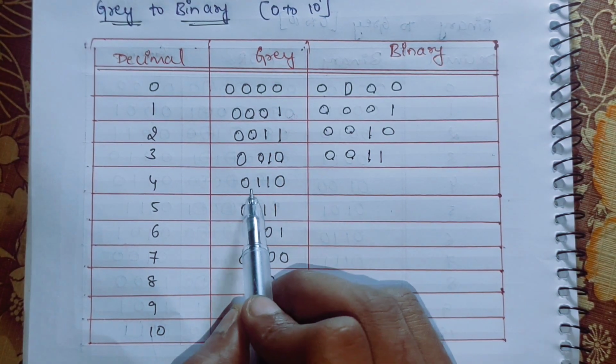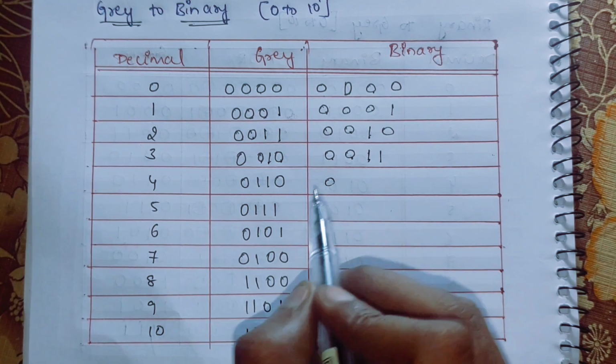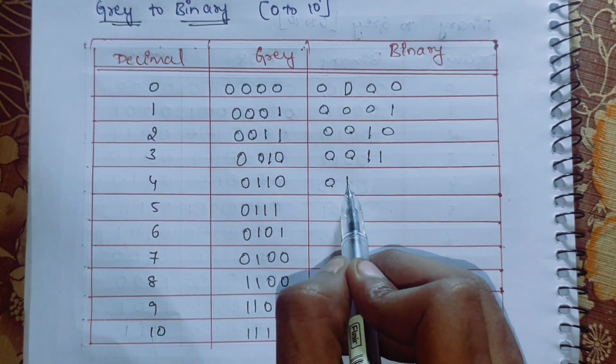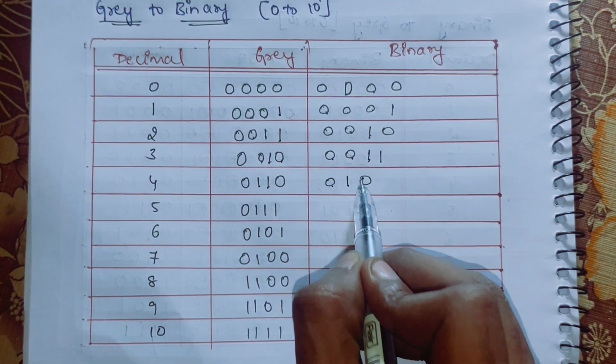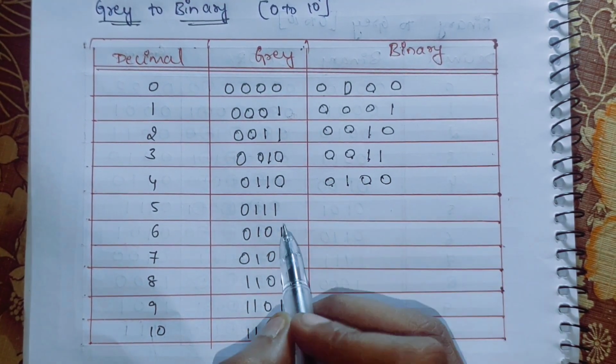So let's move with the fourth decimal number, 4. Let's write the initial value as it is. Then 0 XOR with 1 is 1. 1 XOR with this 1 will be 0. This 0 XOR with this 0 will be 0.